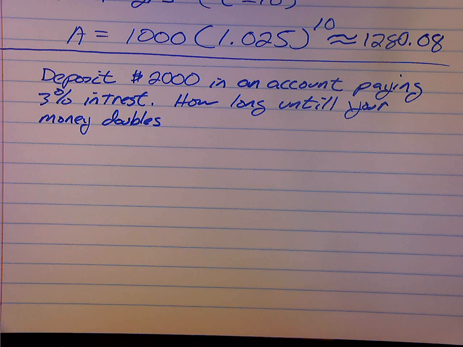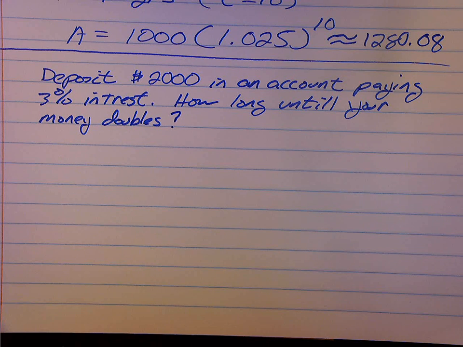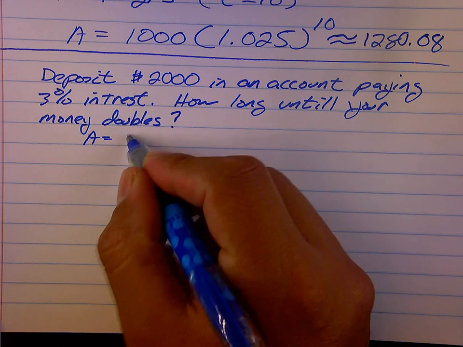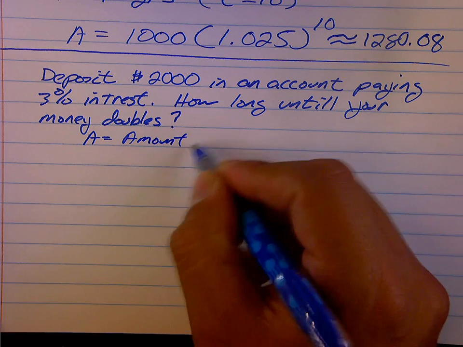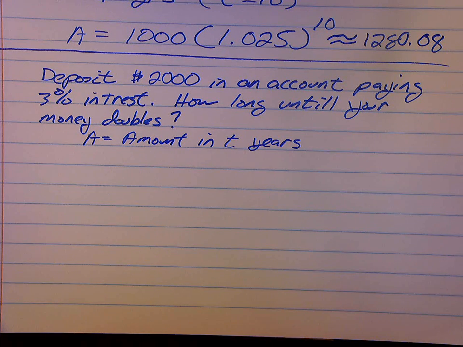Okay, we're going to do another problem. Let's say you deposit $2,000 in an account paying 3% interest. Question, how long until your money doubles? Okay, first thing we're going to do is set up a formula that will describe how much is in the account at any given time. So I'll start with letting A be the amount in t years.